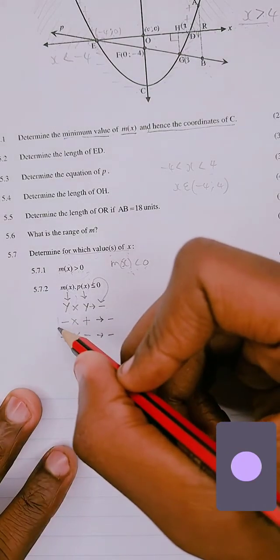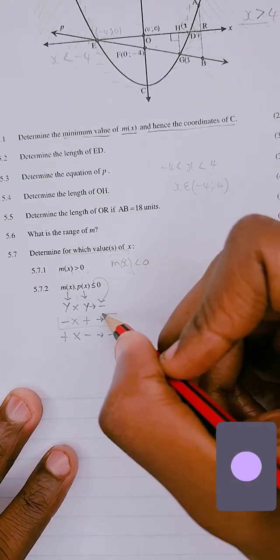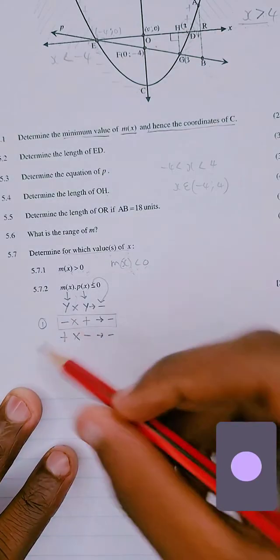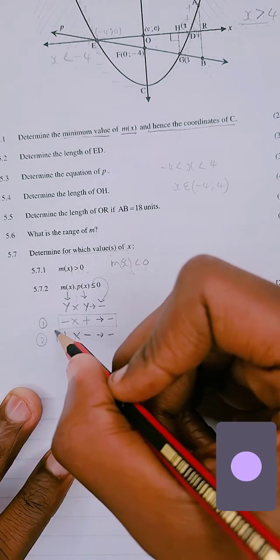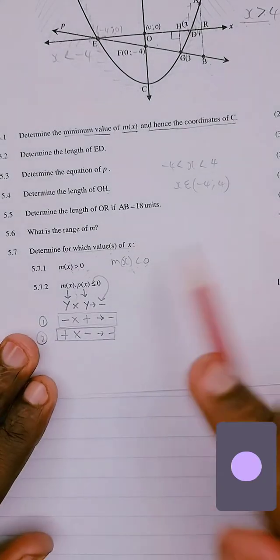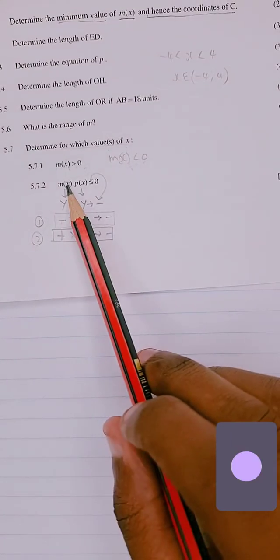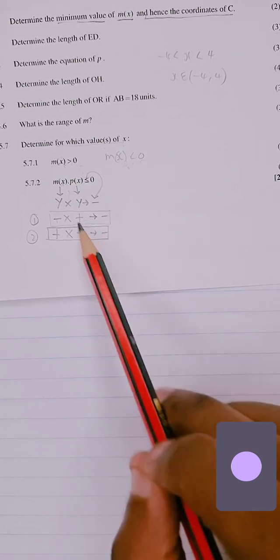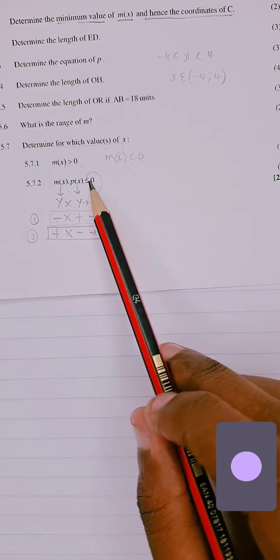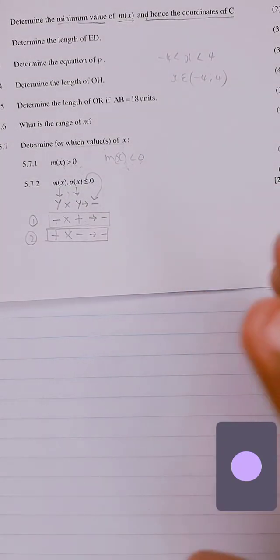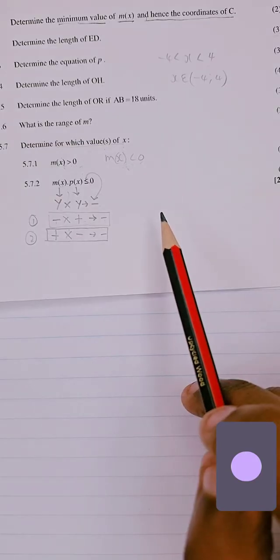So what I'm going to do then is look for the intervals where this is true. From left to right on my function, I'm going to look for the intervals where we have a negative for m of x, but at the same time a positive for p of x, because that should lead me to the answer of less than 0. Do you want me to repeat that one more time? Yes.